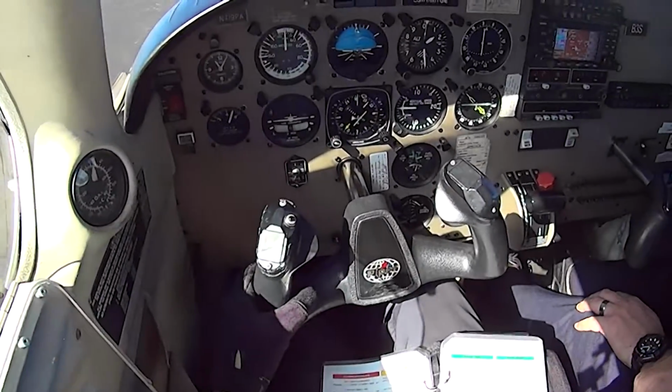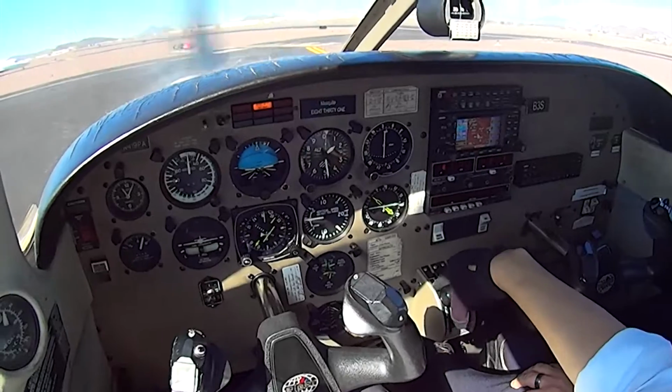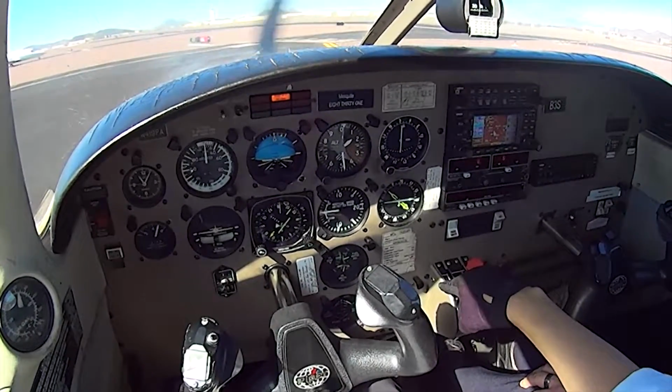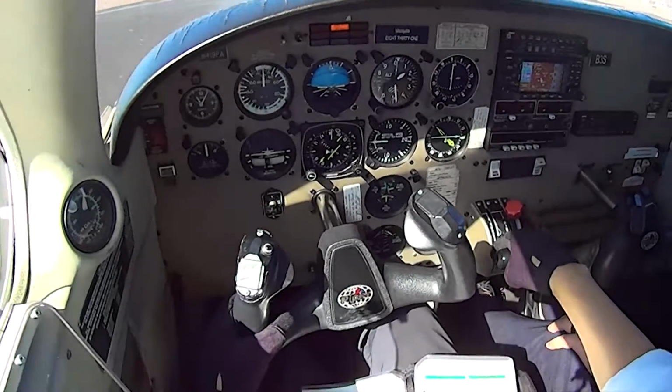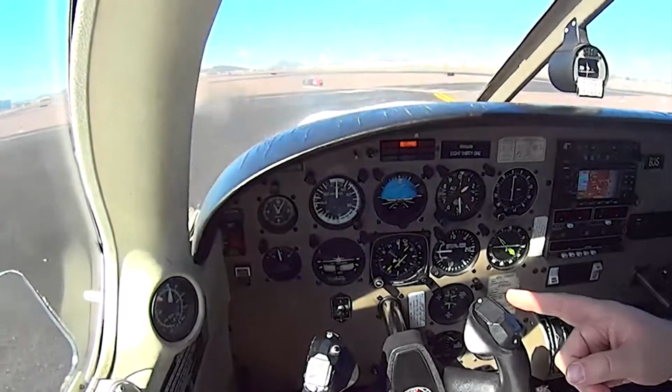Okay. And throttle idle. Power to idle, all the way down to the bottom. Idle, yep. Okay, good. And then we check vacuum.